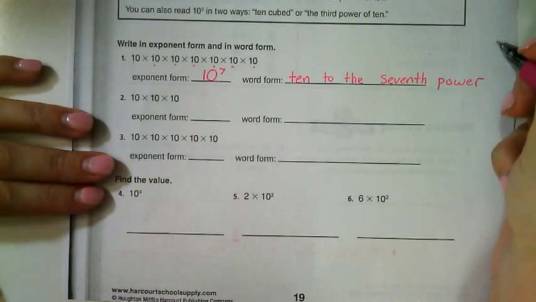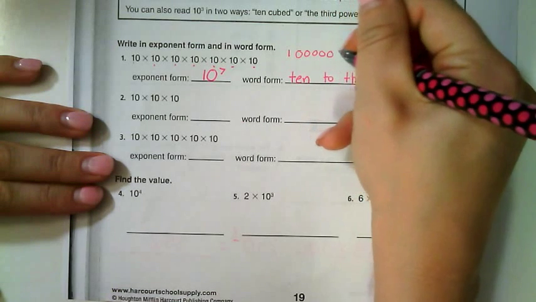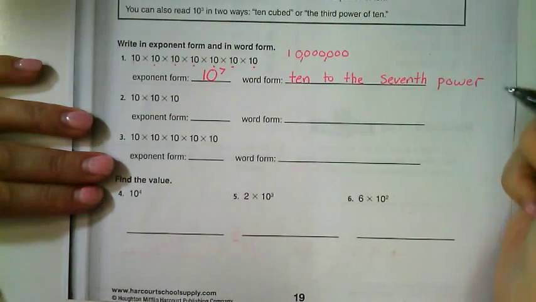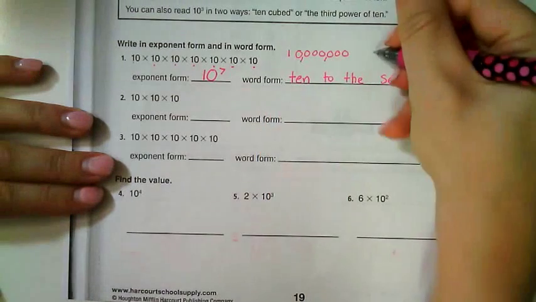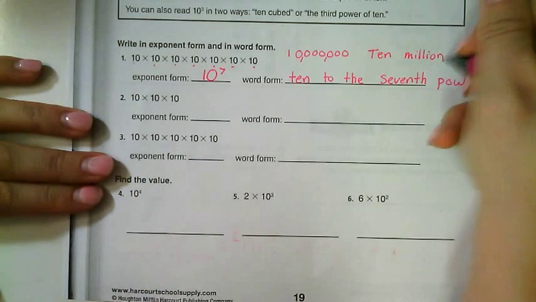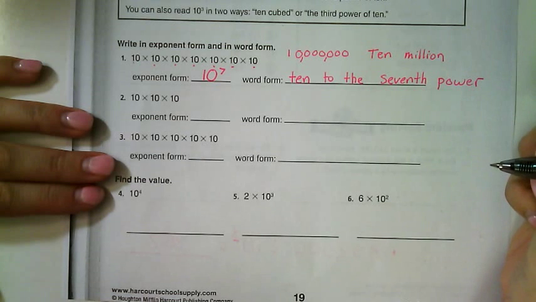However, if you went ahead and solved it, 1, 2, 3, 4, 5, 6, 7, and you got 10 million, I would take that too. So either one, 10 million or 10 to the 7th power, I will take.